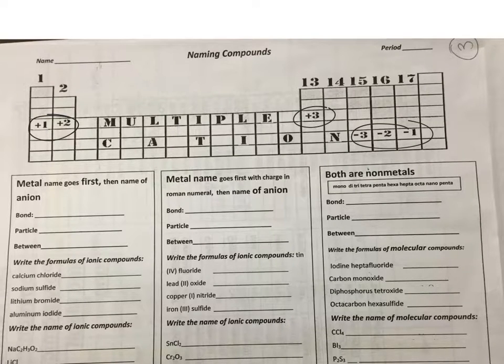Remember, those are your guaranteed charges. Those are the ones that I am requiring you to be able to look at your periodic table and know. So group 1, 2, 13, and then 17, 16, 15. Remember, group 14 is our midpoint, so it goes plus minus. You won't see that too often, okay?